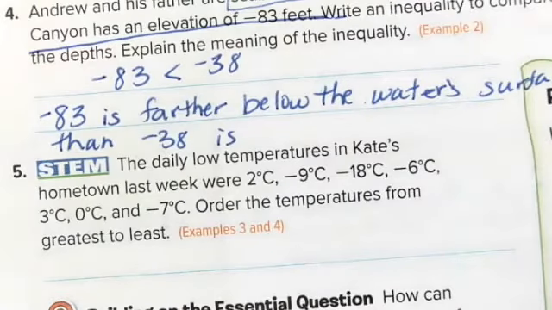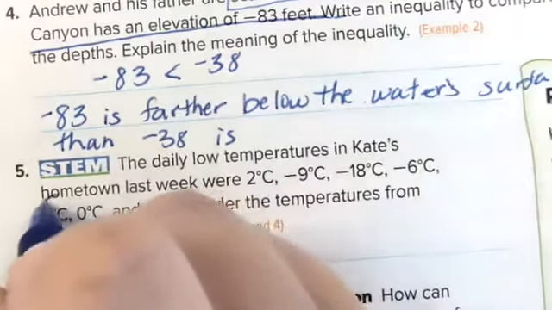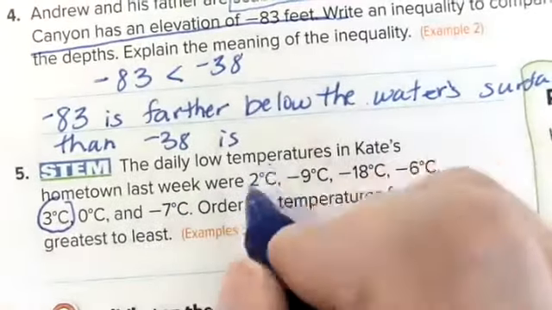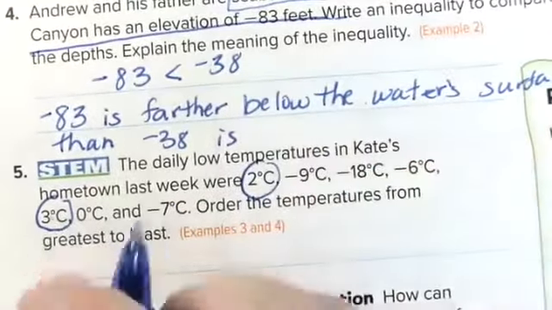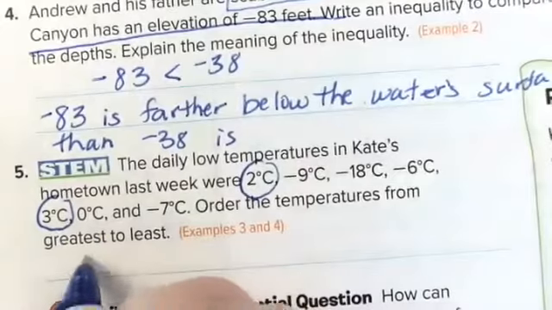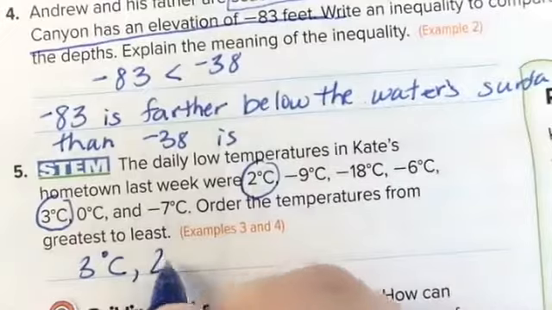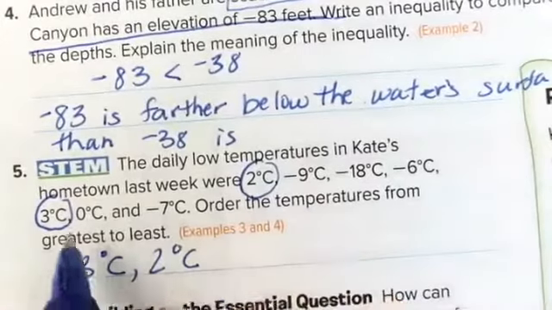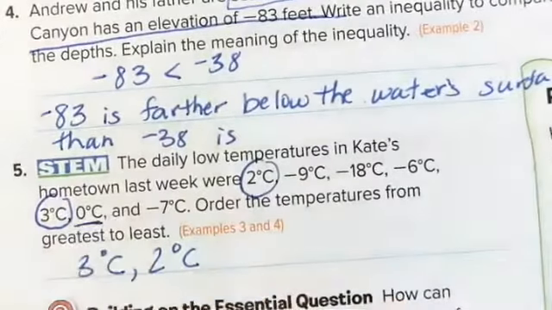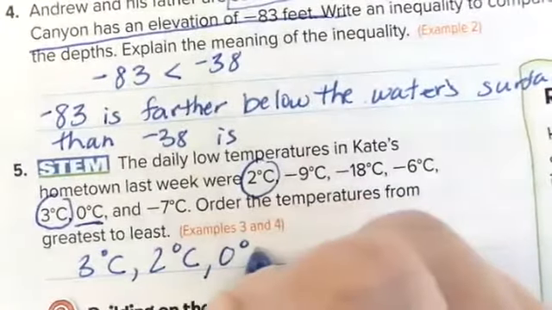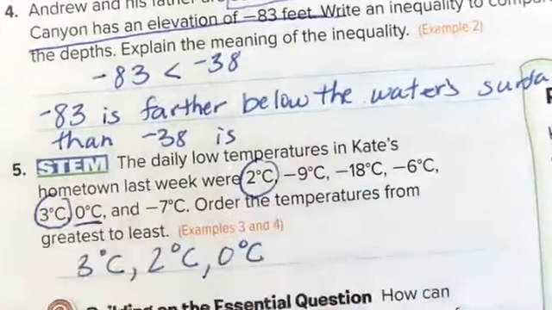So looking through the highest temperatures, we need the positives. We have 3 degrees Celsius is positive, 2 degrees Celsius. So 3 degrees would be highest, 3 degrees Celsius, and then 2 degrees Celsius will be next highest. 0 is neither positive nor negative, so it's right in the middle. So 0 degrees Celsius. So that one was taken care of.